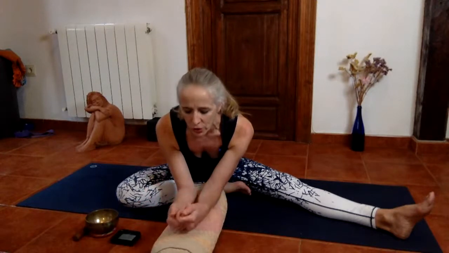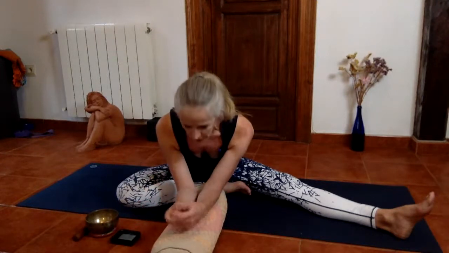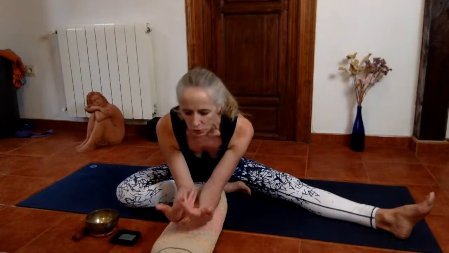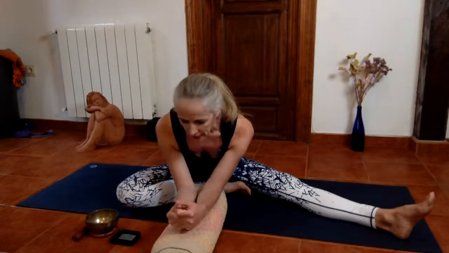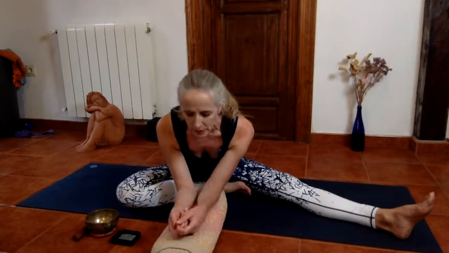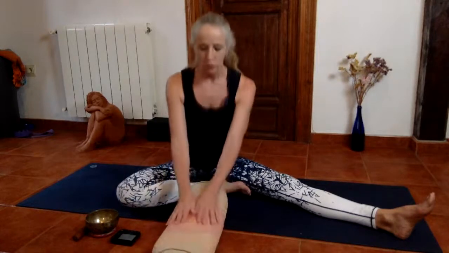So perhaps out there are many of you that are doing this pose that perhaps looks similar to the one that I'm doing, but you all have different bodies and bones, so you may be feeling it in a different way. So there may be people that will be up like this, round about here.